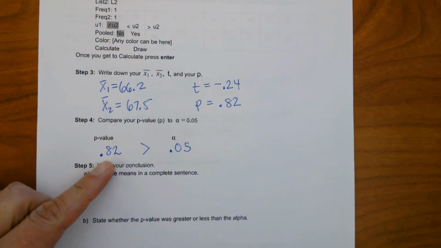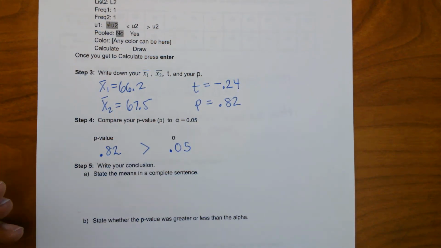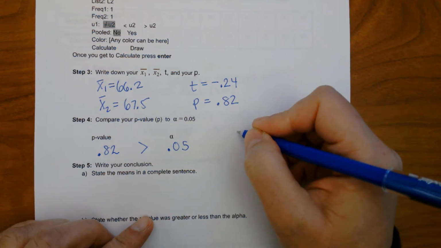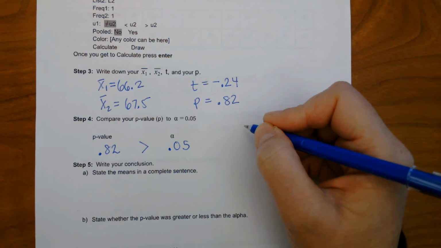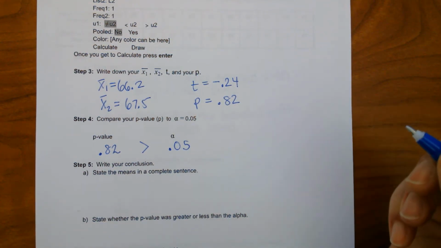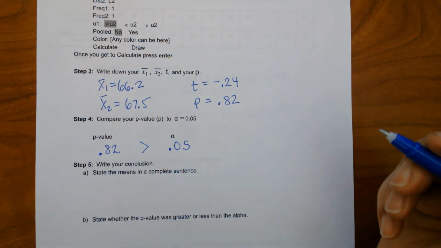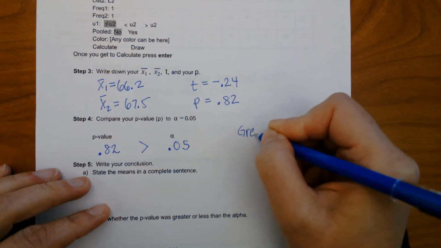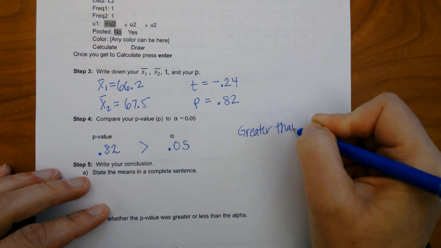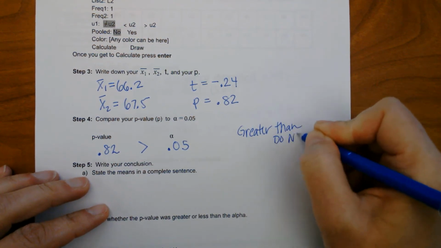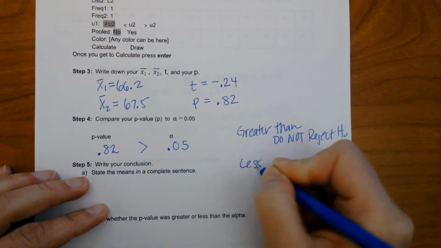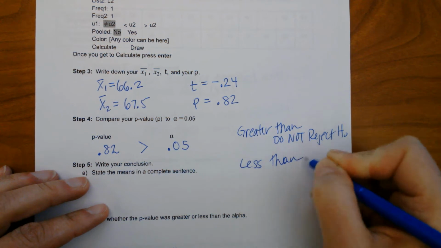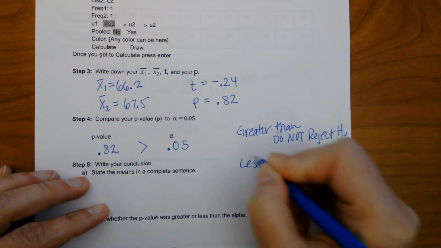So if our p-value is greater than, just like what we did for our chi-square test, then that means that we are going to be rejecting H0 because it is going to be a pretty, sorry, not reject. If your p-value is high, we do not reject H0. So I'm going to write that for you. Greater than, we do not reject. Just in case you don't have your chi-square, this is the same type of conclusions. Less than, we reject. So there we go.